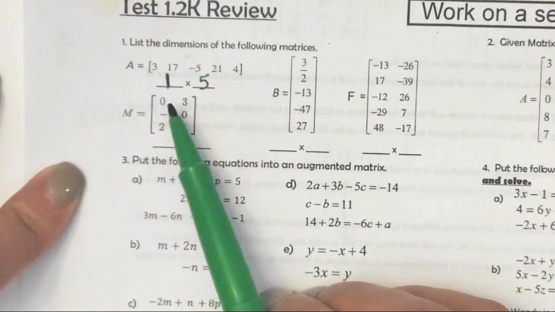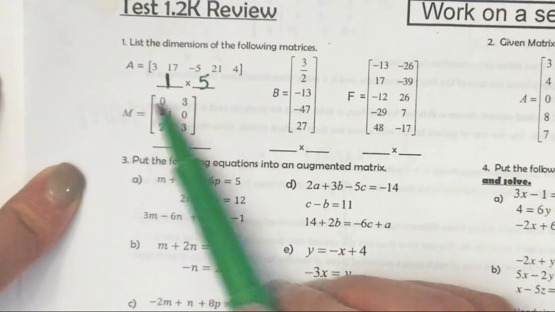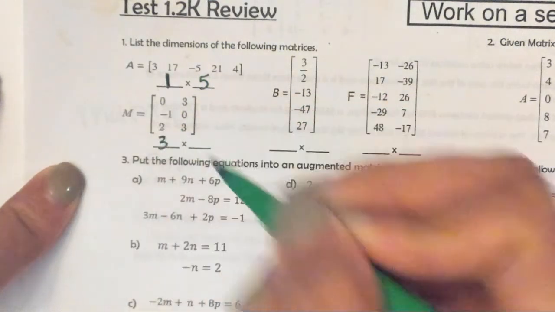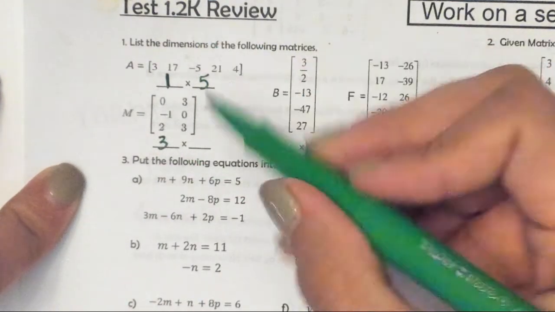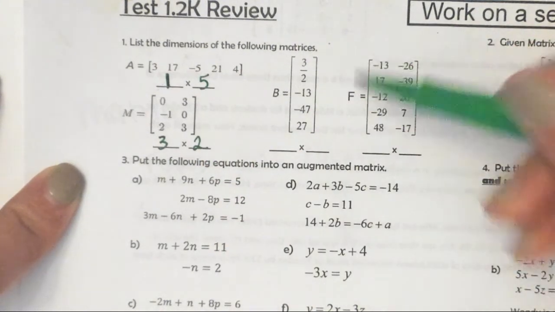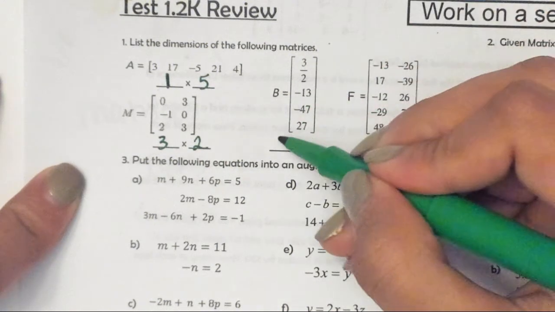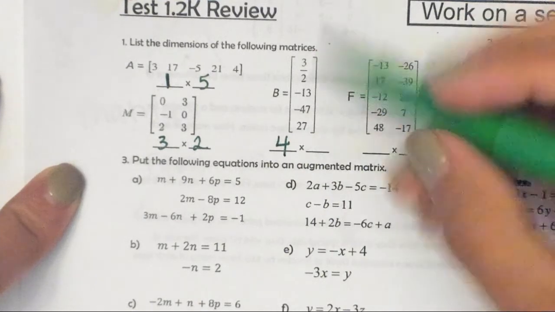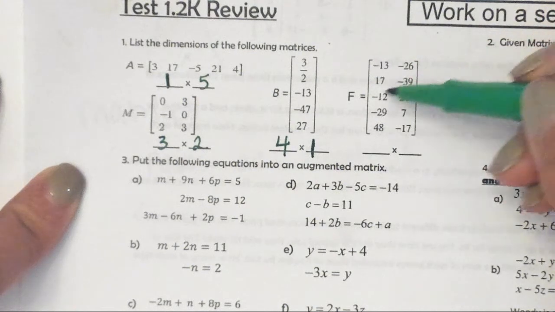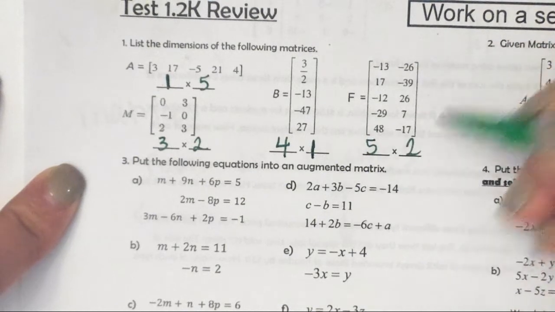If you look at matrix M right here, same thing, row by column first. How many rows? Count the horizontals, 1, 2, 3. So 3 rows. And then how many columns? 2. So this is a 3 by 2 matrix. This one, even though there's a fraction, it's okay. So we have 1, 2, 3, 4, so 4 rows by 1 column. And then this guy, matrix F, is 1, 2, 3, 4, 5, so 5 rows by 2 columns.